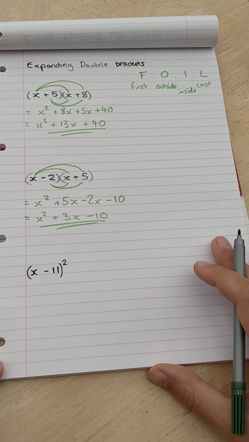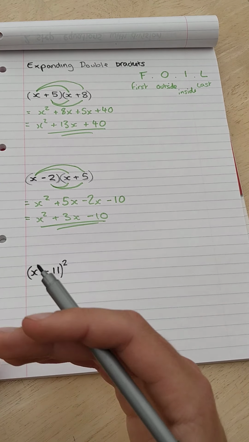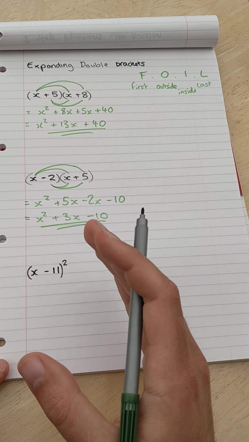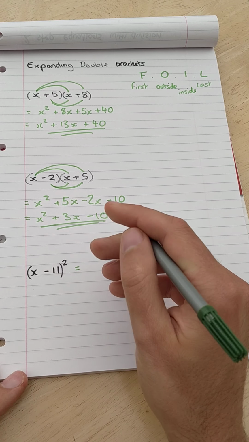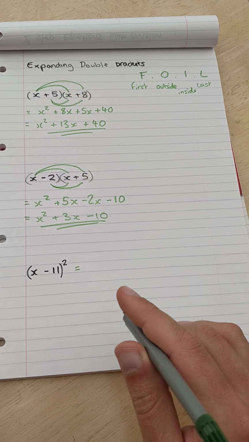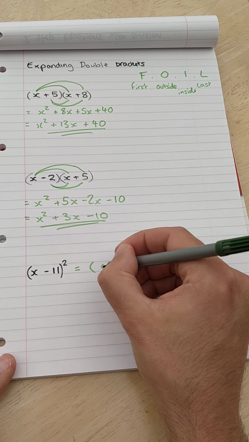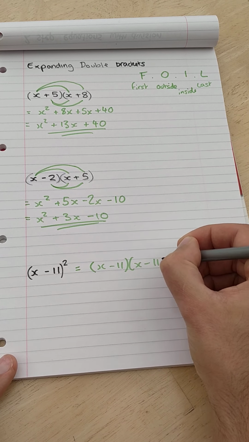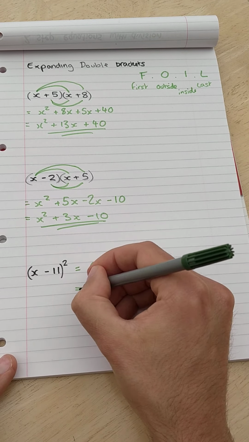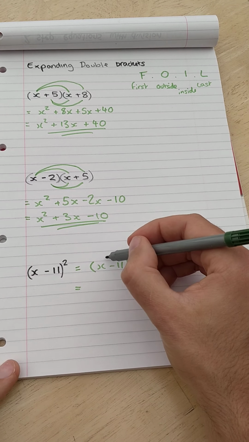Okay, now my last one is x minus 11 all squared. Now, x minus 11 all squared is x minus 11 times by itself. So what you've actually got is x minus 11, x minus 11. And what I'm going to do here is exactly the same again.